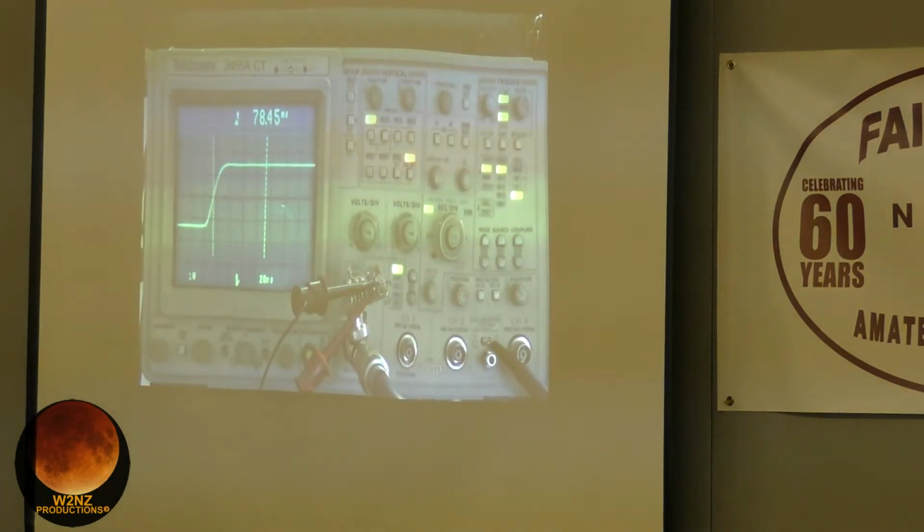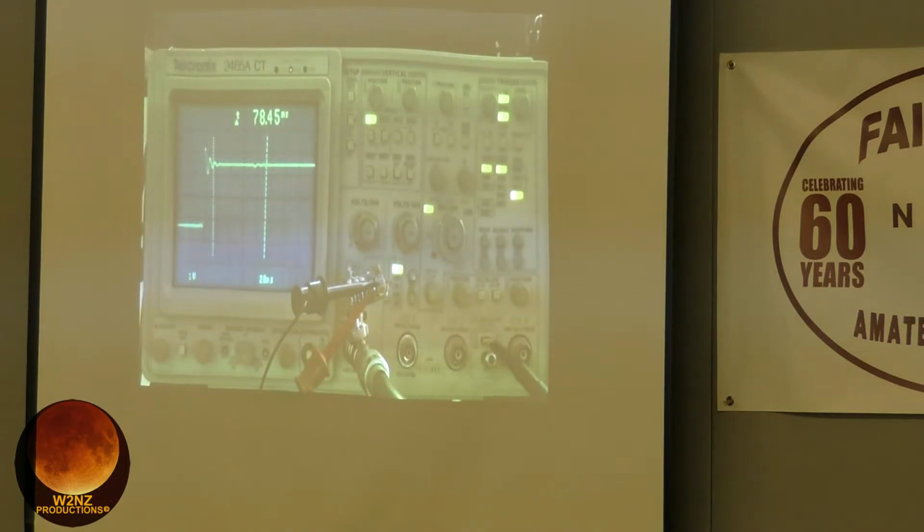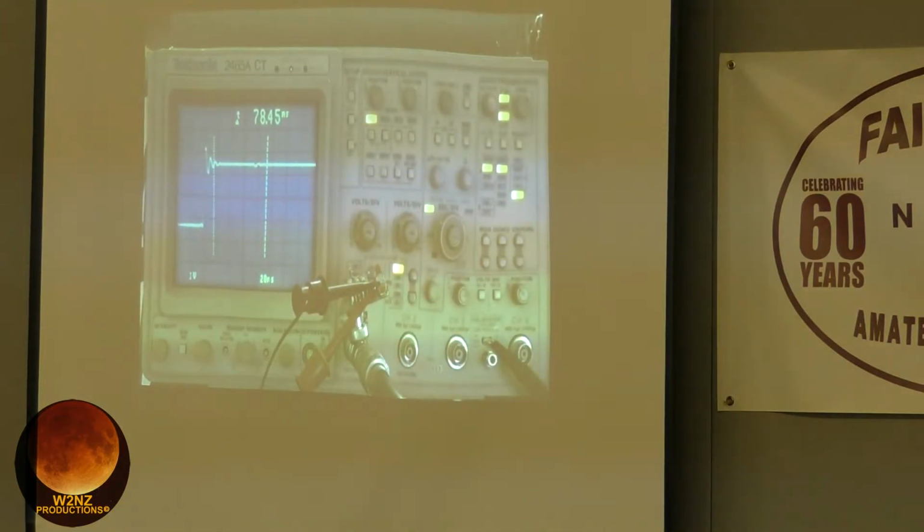If this signal's moving too fast, actually, you know what? I've had the bandwidth limit on this the whole time. Let me turn that off. Now we can see how fast that edge really is. Okay, and now it's real easy to see where we are. I had the bandwidth limit on my scope. So now I can see this is a really fast edge. This is about a 2 nanosecond edge. That's how fast that thing is rising up.